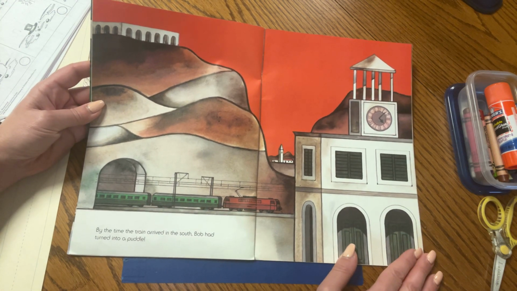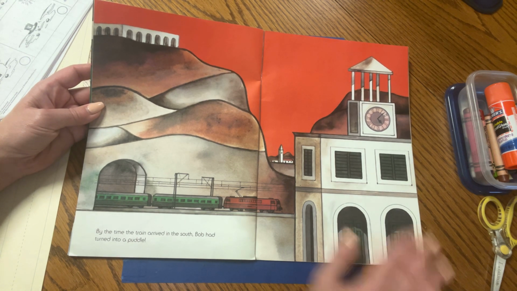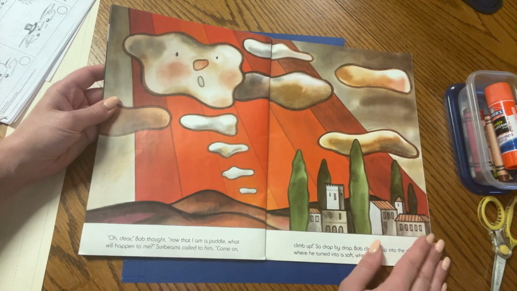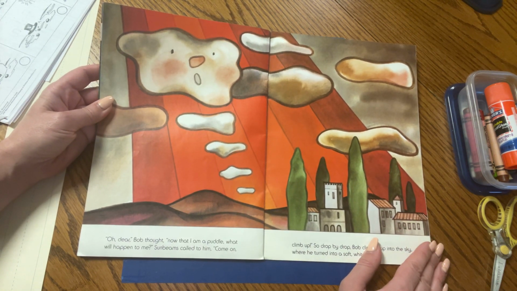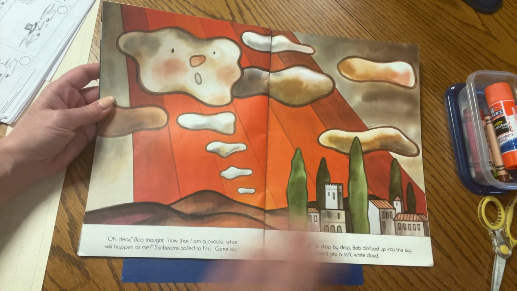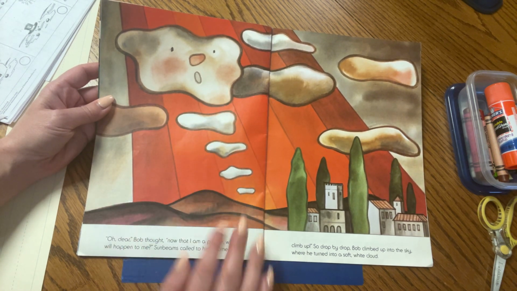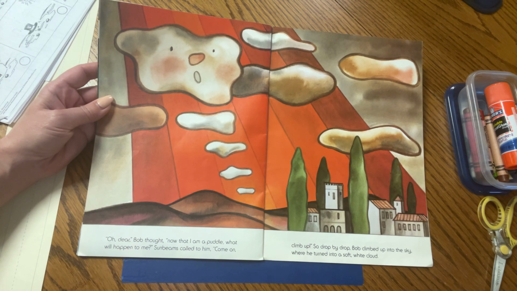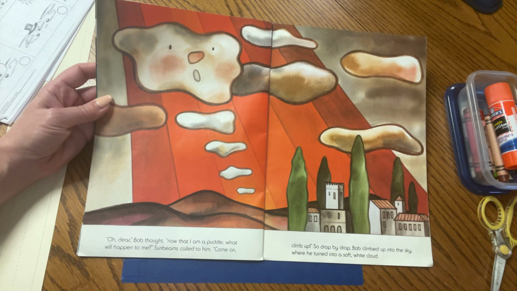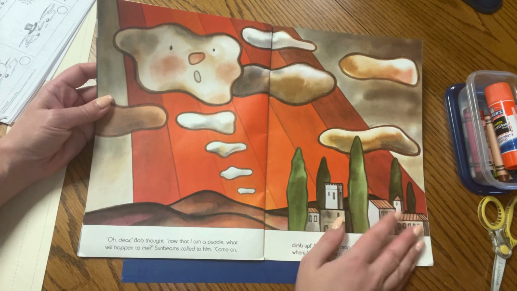By the time the train arrived in the south, Bob had turned into a puddle. Look how warm and hot it is in the south. Oh dear, Bob thought. Now that I am a puddle, what will happen to me? The sunbeams called to him, "Come on, climb up." So drop by drop, Bob climbed up into the sky, where he turned into a soft white cloud. Wow! Bob the puddle evaporated and then turned into a cloud.